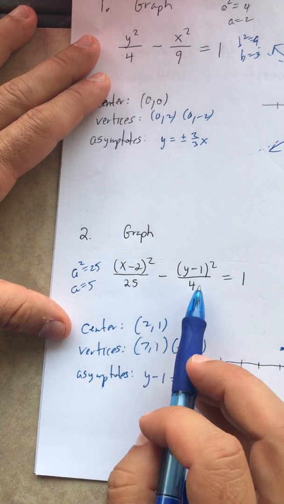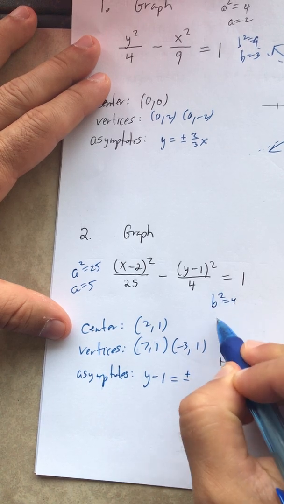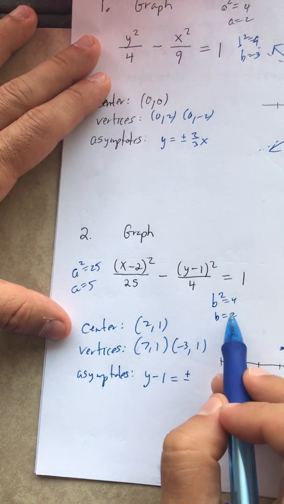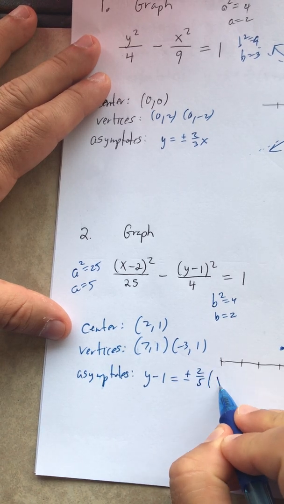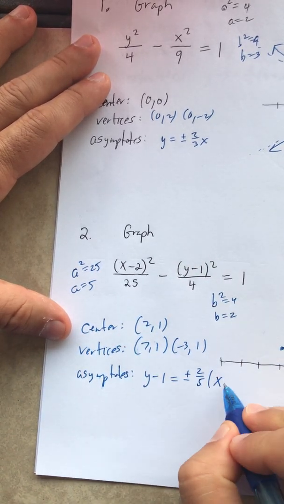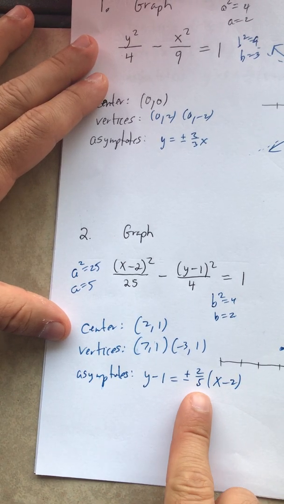And now when the x is first, it's b over a. B squared is 4, that makes b 2. So b over a, 2/5, and then x minus h. H was 2. So these are the equations of the asymptotes.